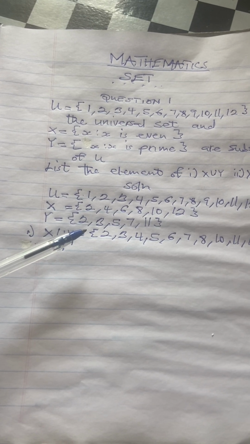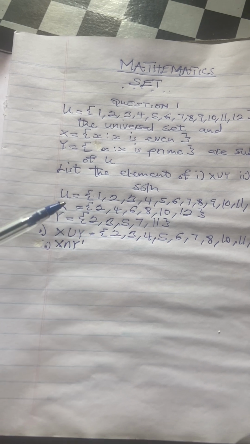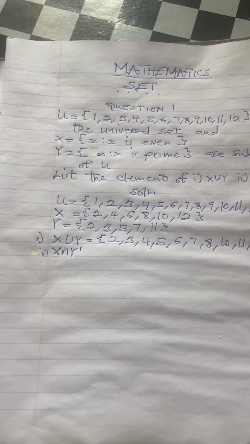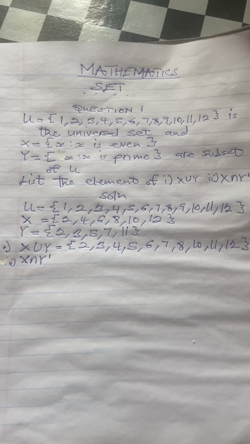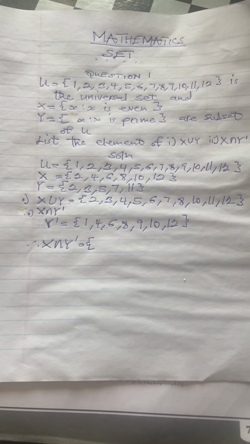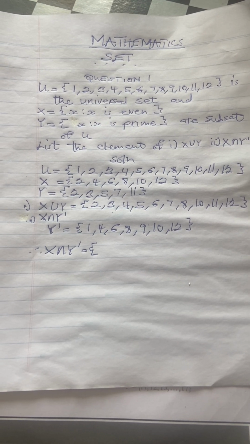We don't have 6 for y. We don't have 8. We don't have 9. We don't have 10. We don't have 12, right, for y. So these elements are what? Y complement. So it lists them. Now you have been able to write the y complement, right?